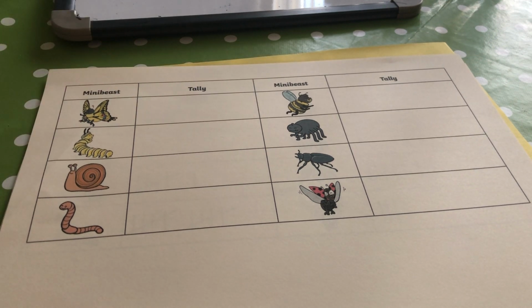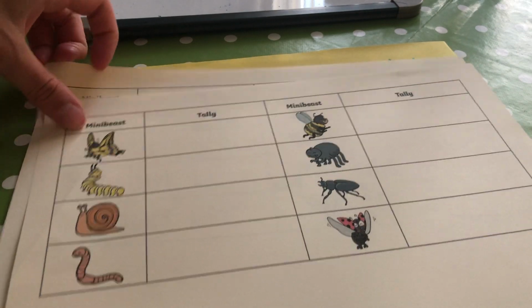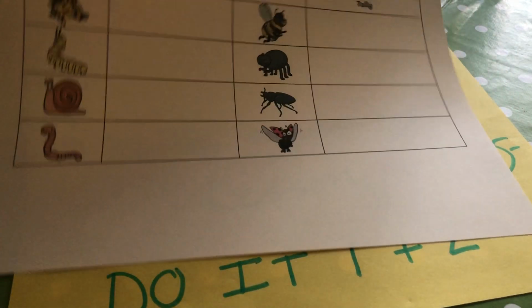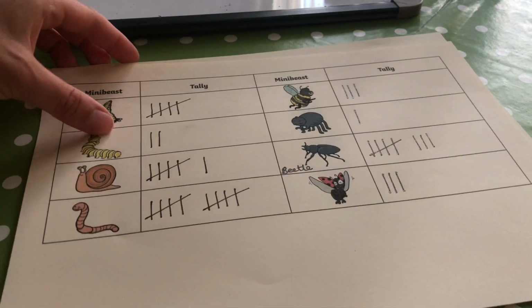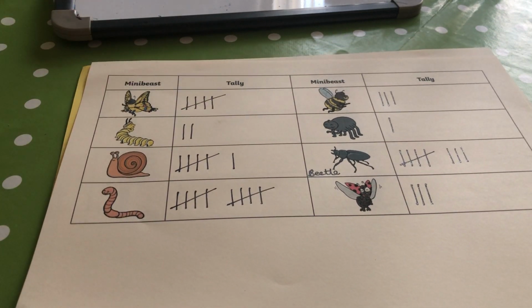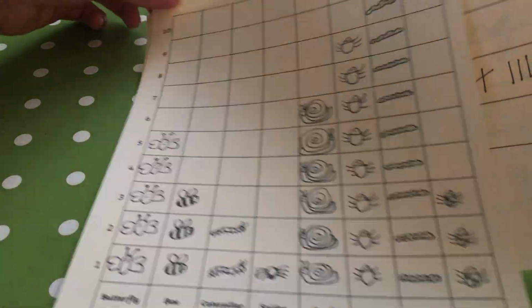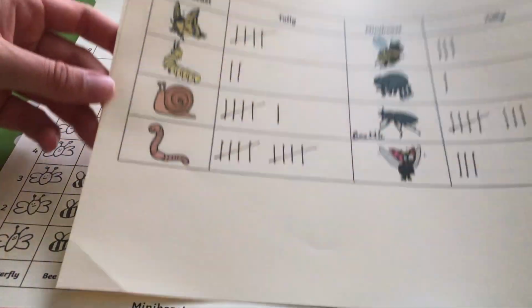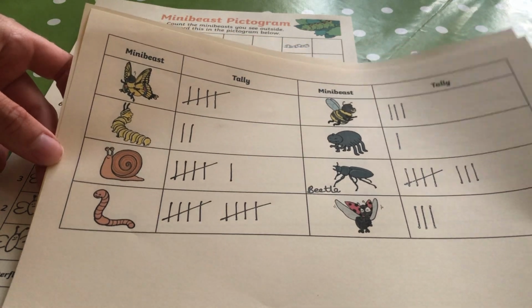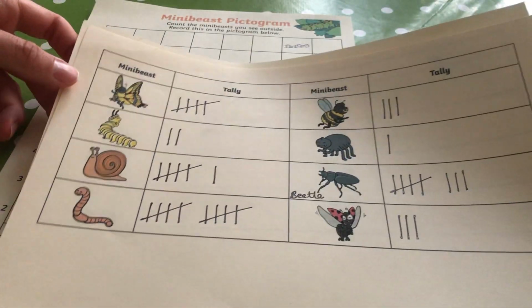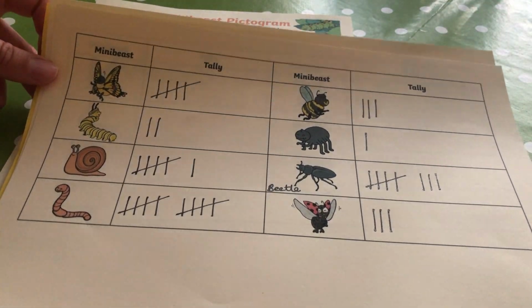Okay, so that is what you're going to do for your Do It 1. That's your first Do It. When you have finished that and you have got a tally chart that looks like mine or similar to mine, because you'll have different numbers on it, then you are going to have a go at drawing a pictogram. And you can use the data, so that's just the posh word for information, all the information from your tally chart, you can put it onto a pictogram like I have done.